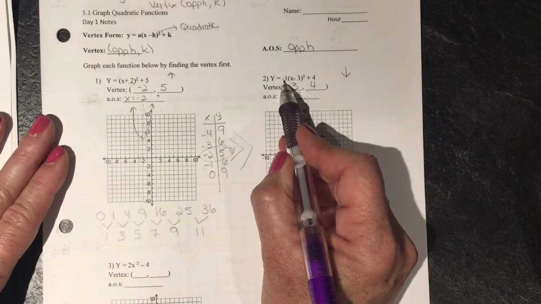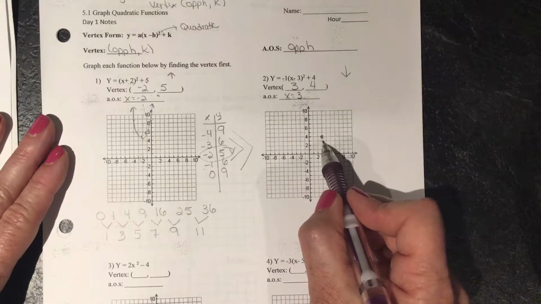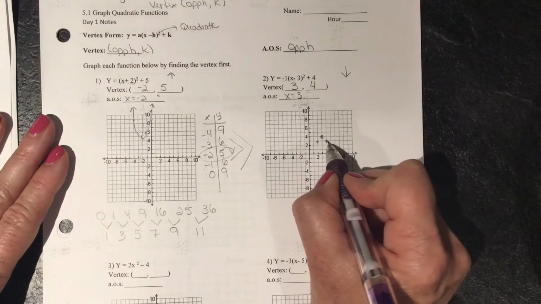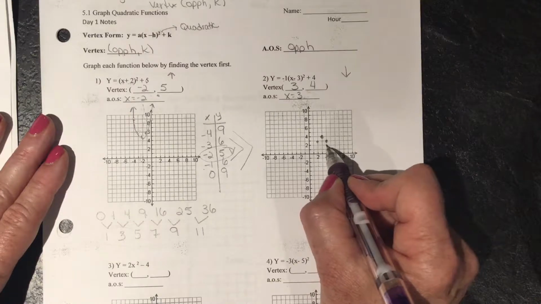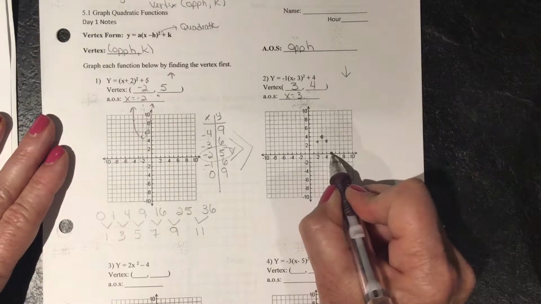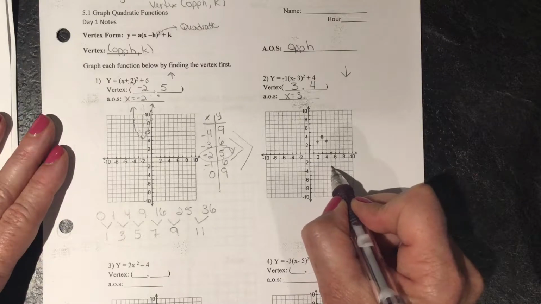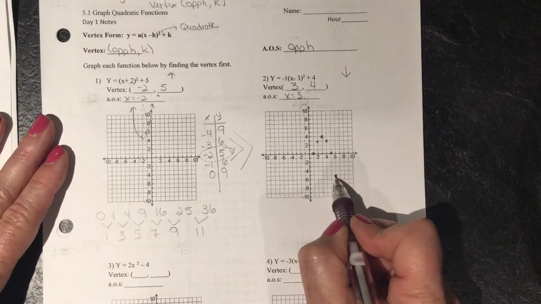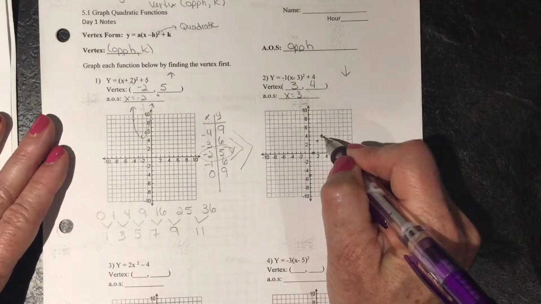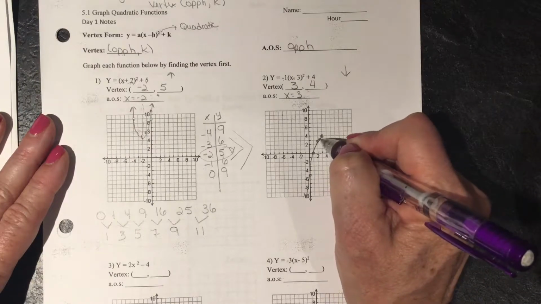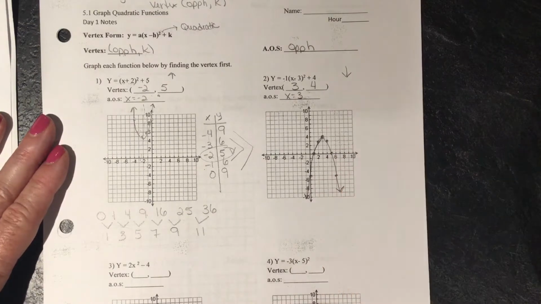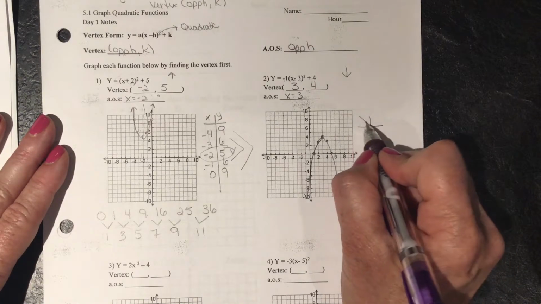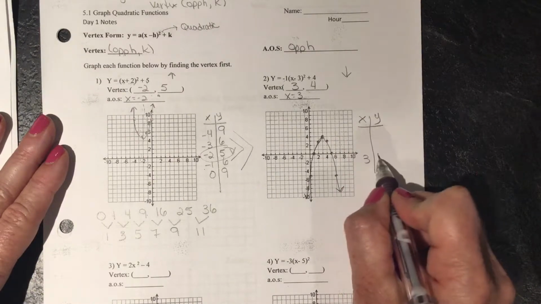I have a slope of -1, so instead of going up 1, I'm going to be going down 1 and over 1, down 1 and over 1, and then from this point I can go down 3, 1, 2, 3, and over 1. I'm going to go down 5, 1, 2, 3, 4, 5, and over 1. And then again, I can reflect these points over to get a nice parabola without using my T-chart.